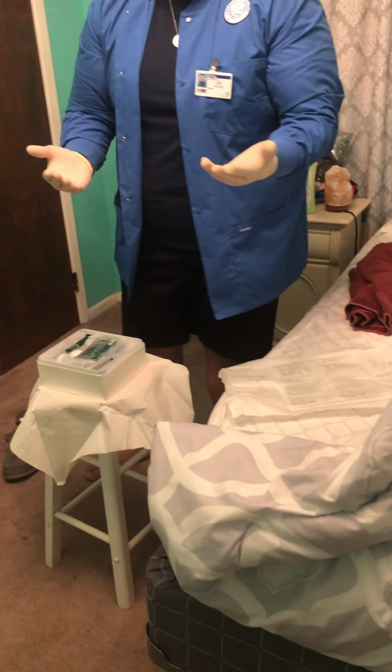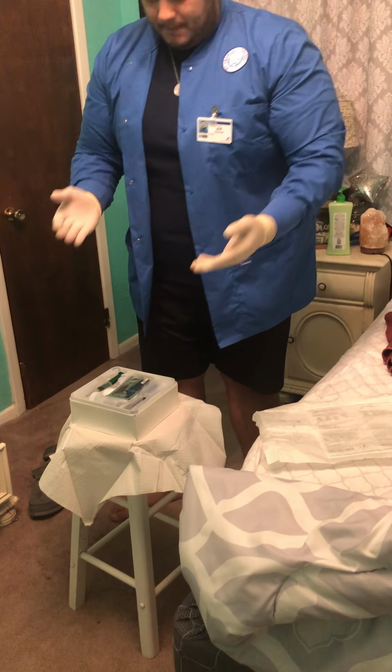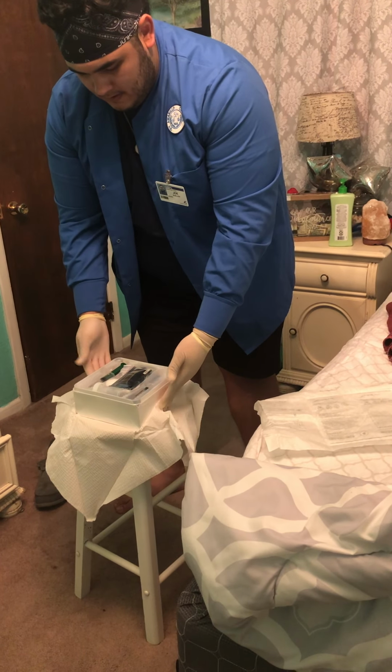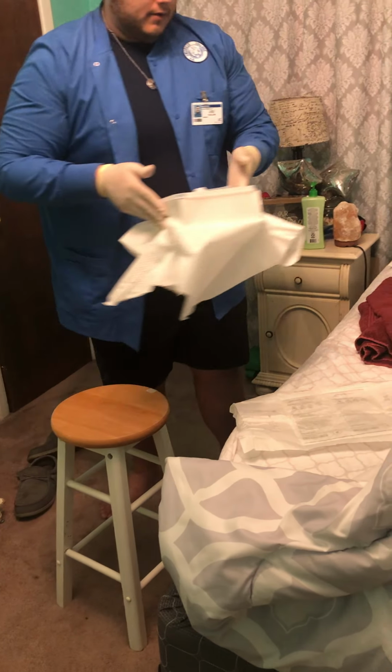Alright, so since we do have sterile gloves on, we can touch the inside of this pack. So we're going to go ahead and come over here.